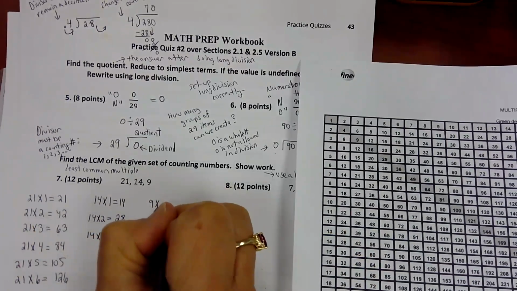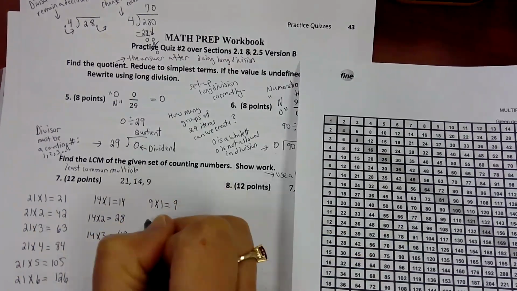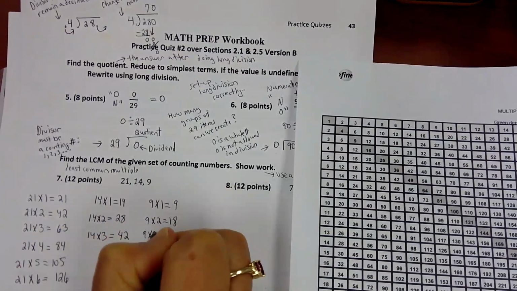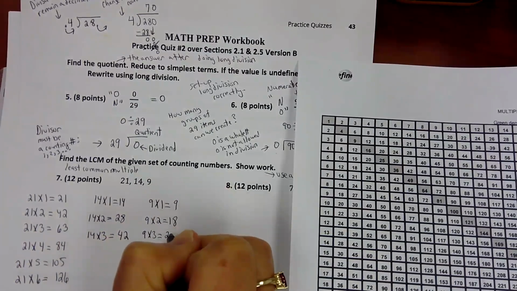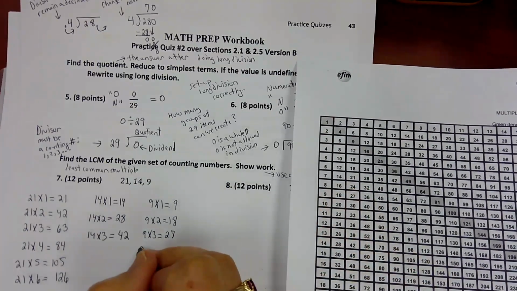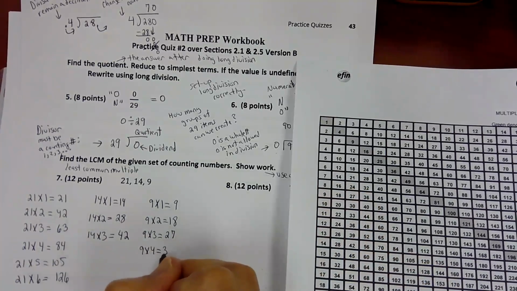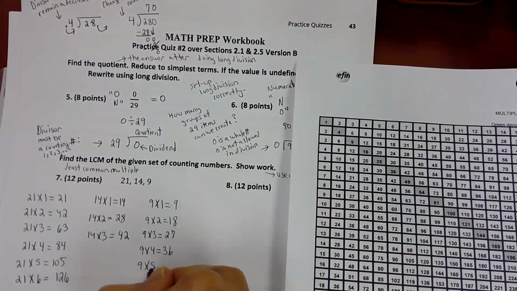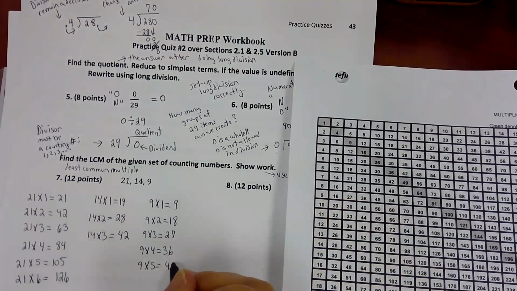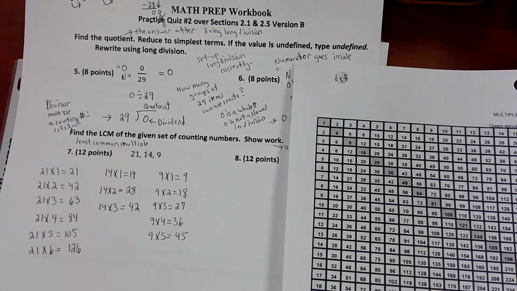Let's work with 9. 9 times 1 is 9. 9 times 2 is 18. 9 times 3 is 27, right? So we look at 9 times 1, 9 times 2, 9 times 3. 9 times 4 is 36. So 9 times 5 is 45. So you see, I didn't get a 42 out of that. So that means it's not 42. So that means we have to keep going.